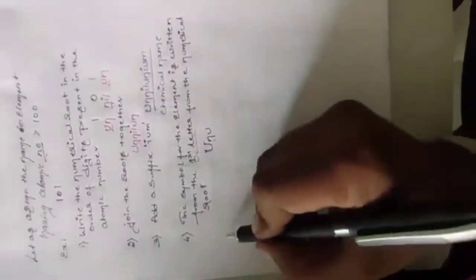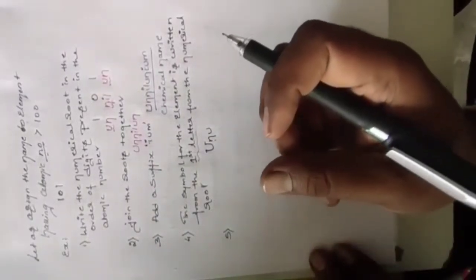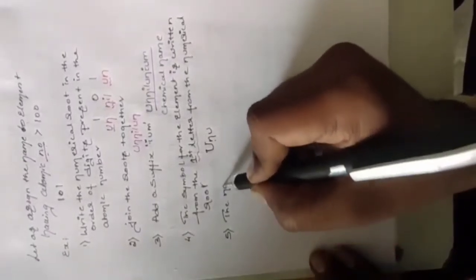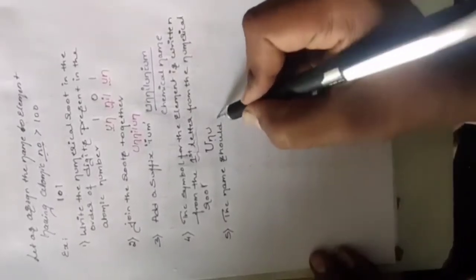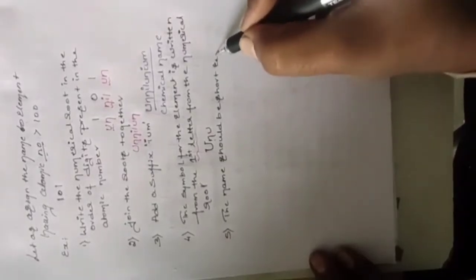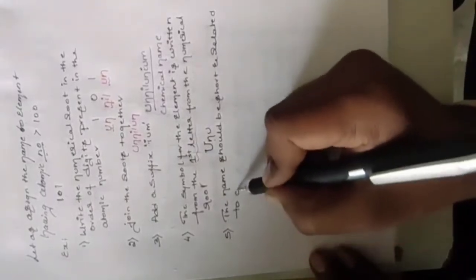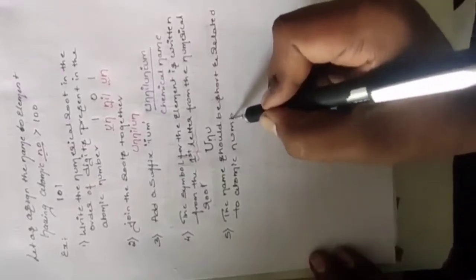Correct? No. Next, fifth point. Fifth point: the name should be short and related to the atomic number. You see, this is very, very important.